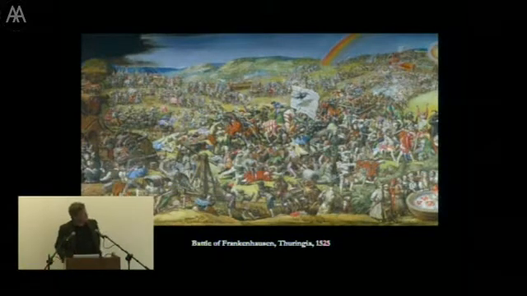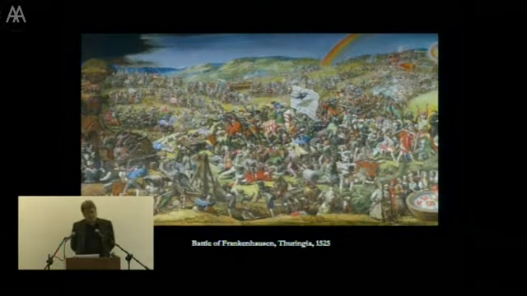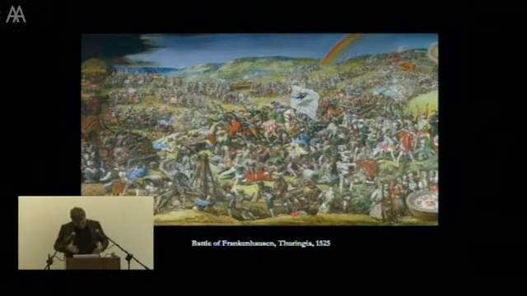Now, I want to focus on this event, which is the Battle of Frankenhausen, which happened in Thuringia in 1525. So exactly just before the time of explosion, let's say, of architectural theory as a new, very important activity by architects. This is a painting that you can still see in this amazing panorama that was built during the Democratic Socialist Republic of Germany to celebrate this event, because Friedrich Engels saw the Battle of Frankenhausen as the first class struggle, one of the first battles which was fought on the terms of class and not ethnic and purely religious belonging.